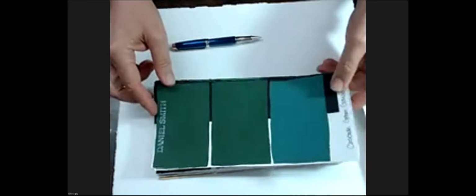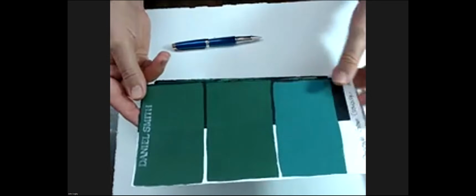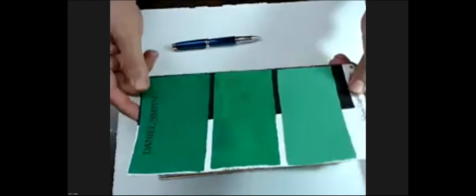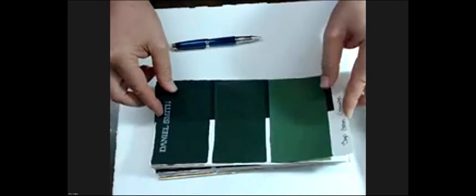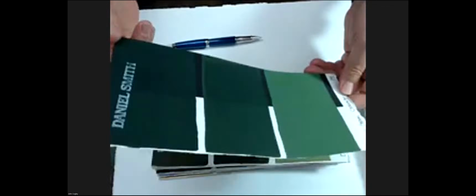Cascade green. Spring green, permanent green light, sap green, it's really pretty, sap green.